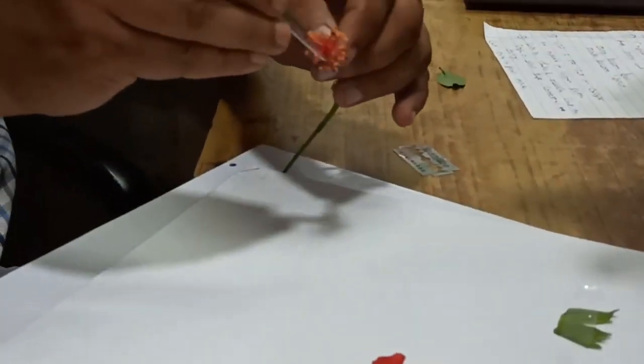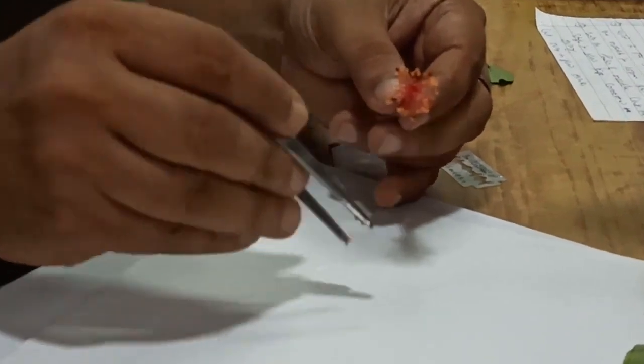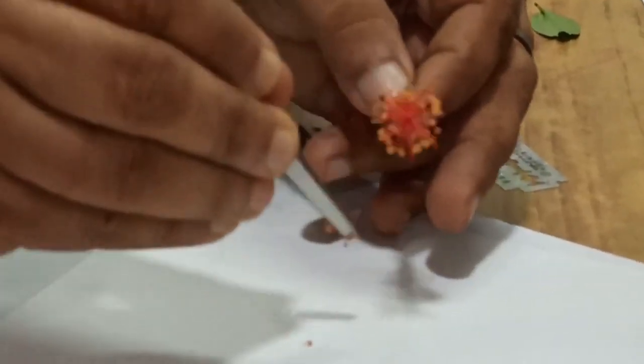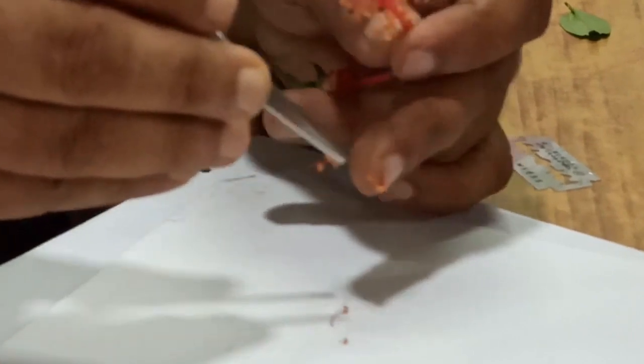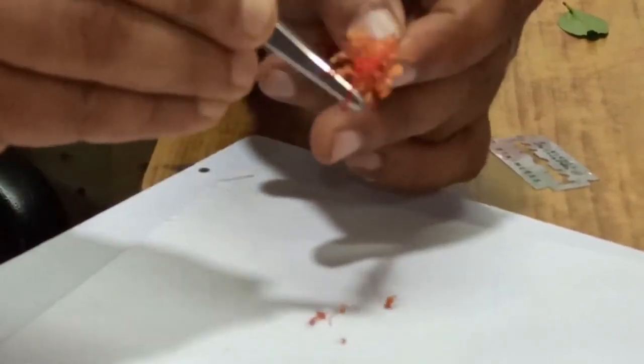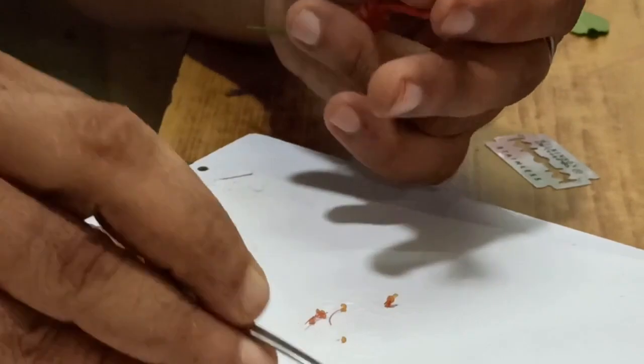These pollen grains are very important because pollen grains are taken to the female part, that is the stigma of the flower.